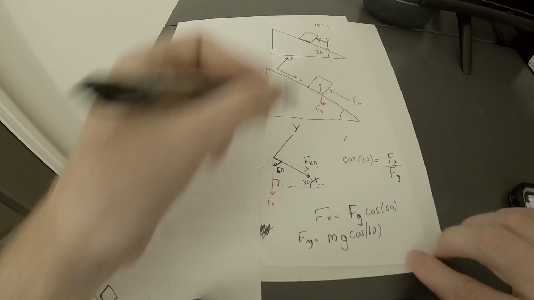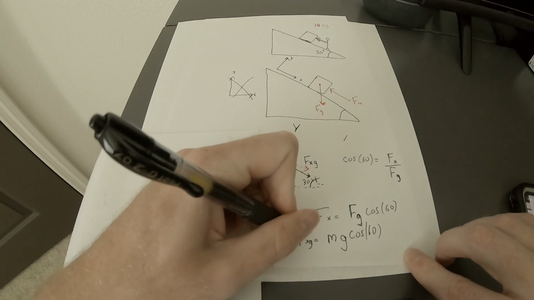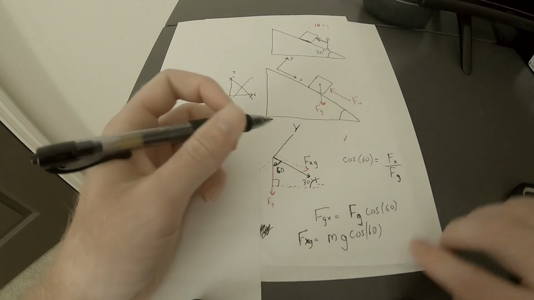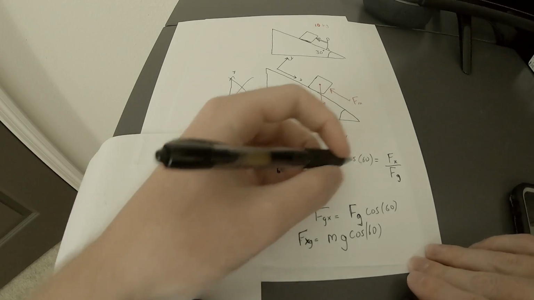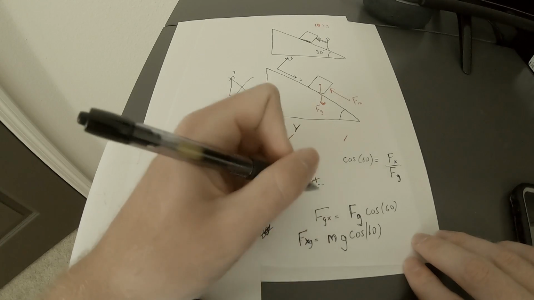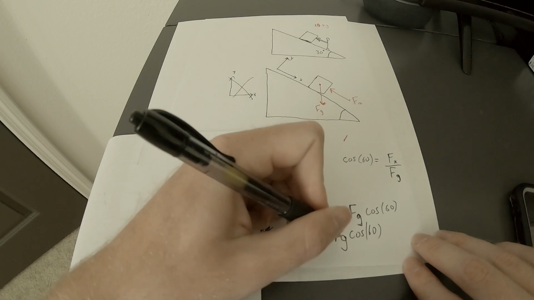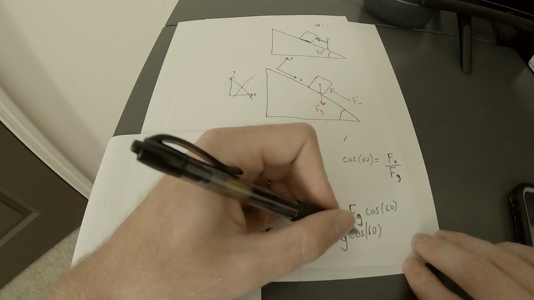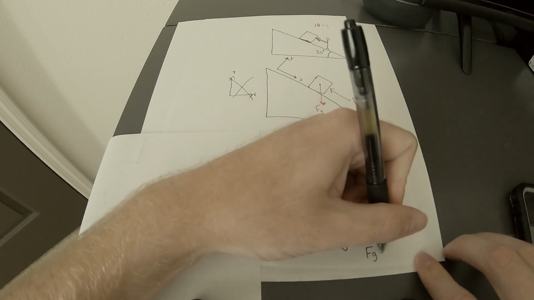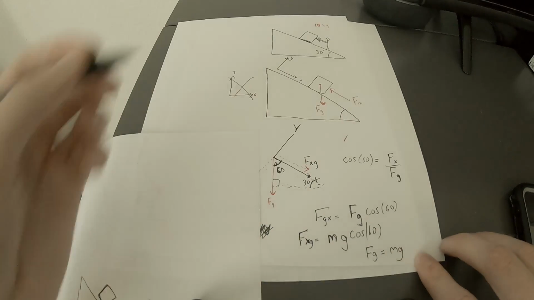So basically the force Fxg, let's call it, they're both the force of the gravity in the x direction, is equal to the mass times the gravity times cosine 60, because Fg is equal to mass times gravity.